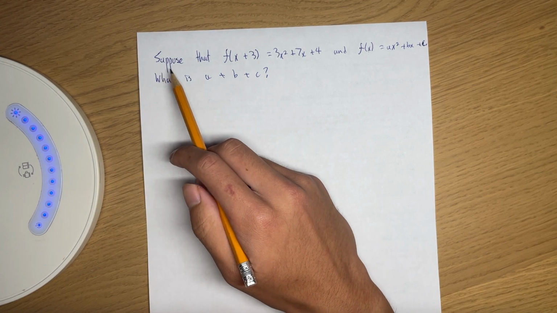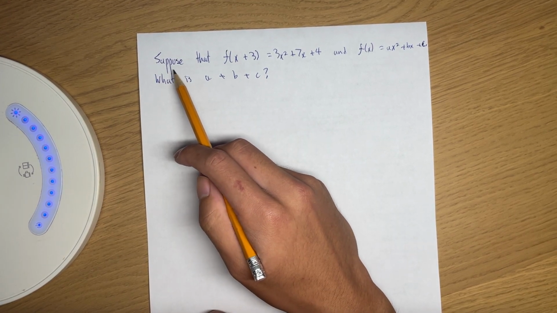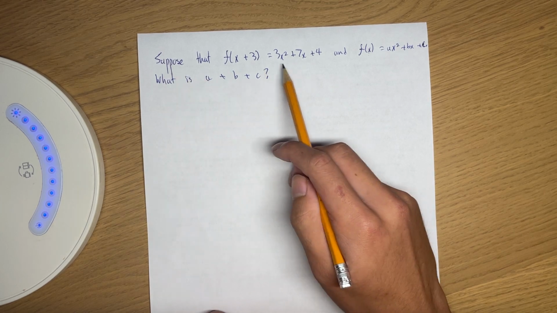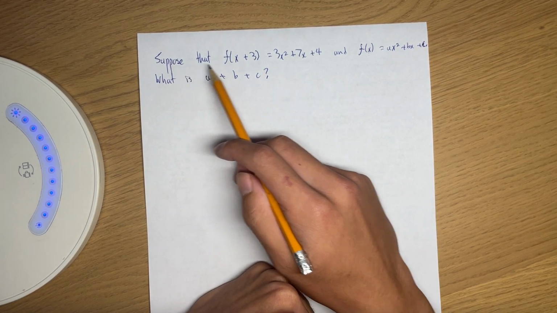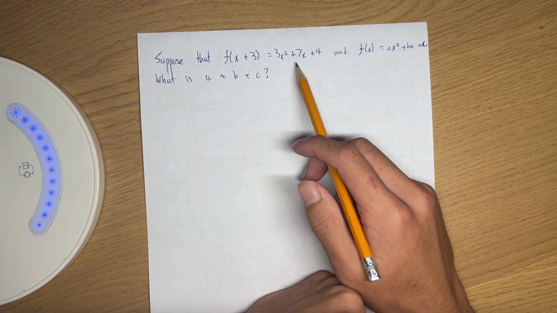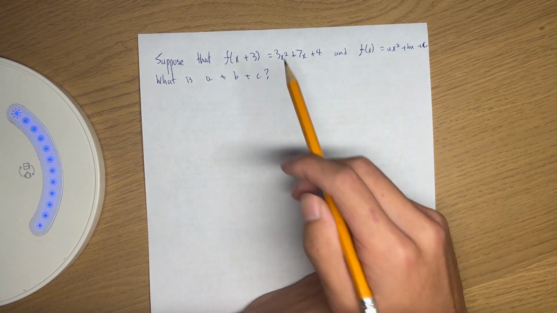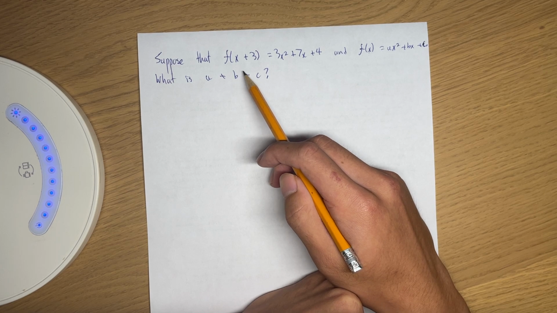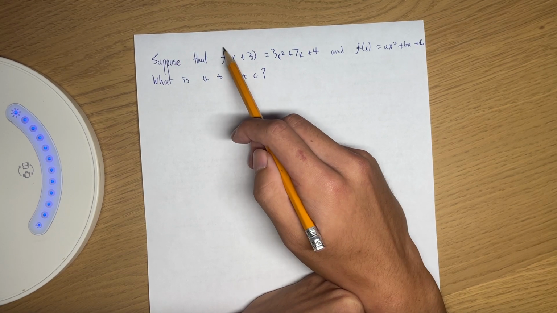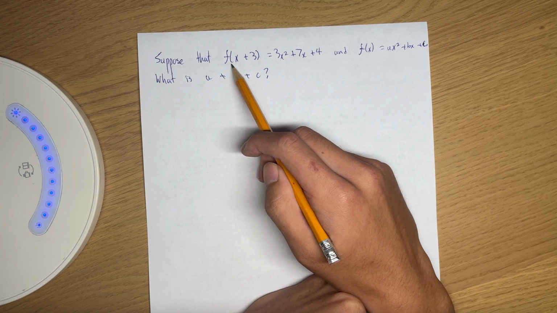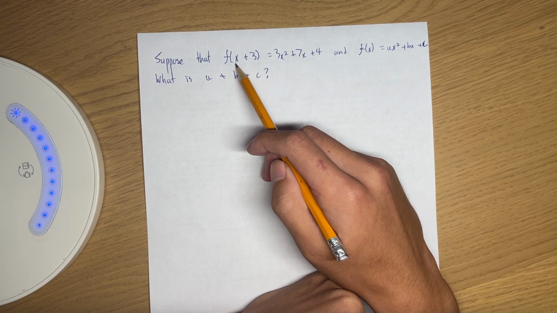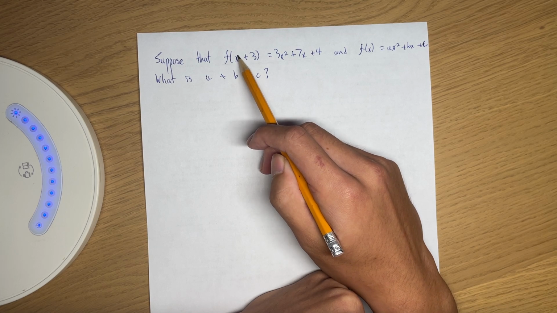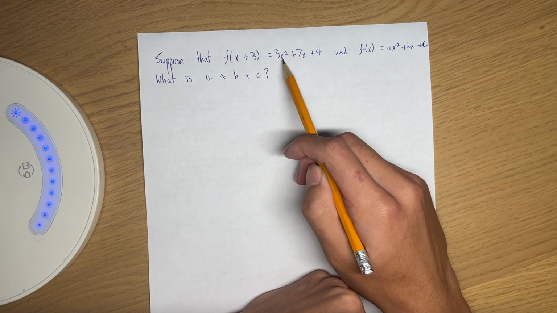Okay, so whenever you're doing a question, you always want to fully understand the question first before you really start thinking about an answer, if that's possible. So we can understand this question as essentially they gave us the function in this format when the input had to be an expression with x plus 3 as the input.